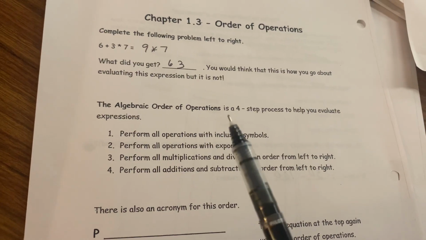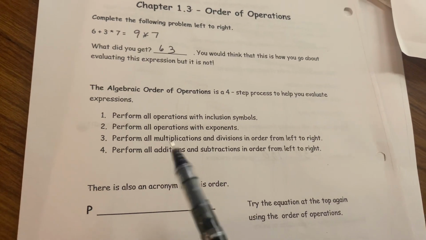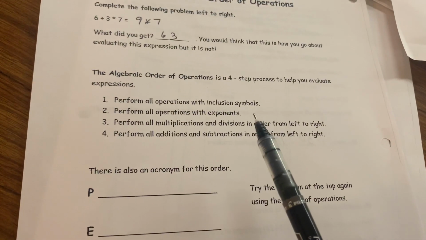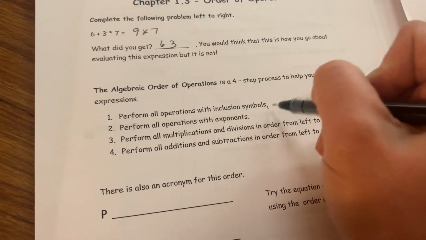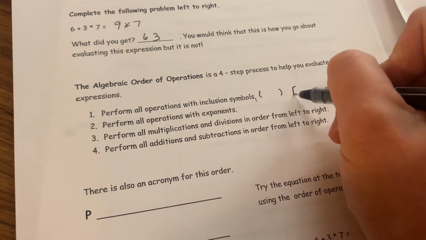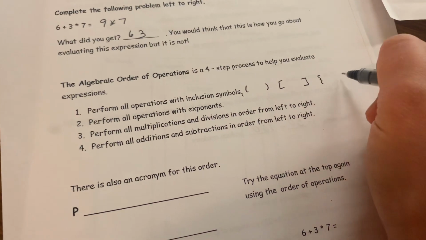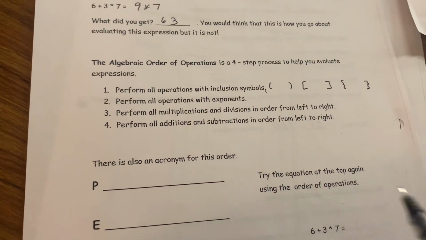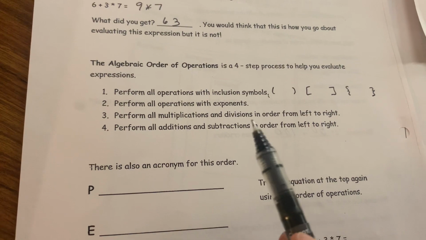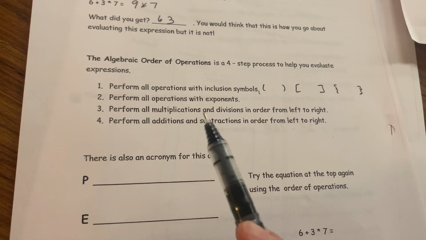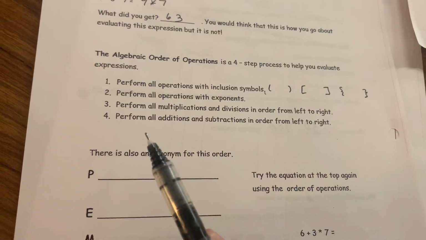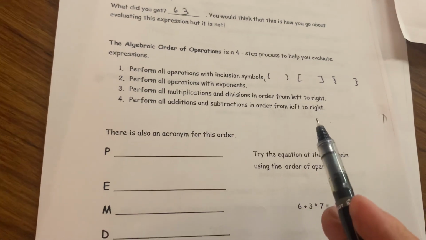The algebraic order of operations is a 4-step process. You perform all the operations with inclusion symbols or parentheses. So that could be parentheses, that could be brackets, okay? It says perform all operations with exponents next, perform all operations with multiplication and division from left to right, and then lastly, perform addition and subtraction from left to right.